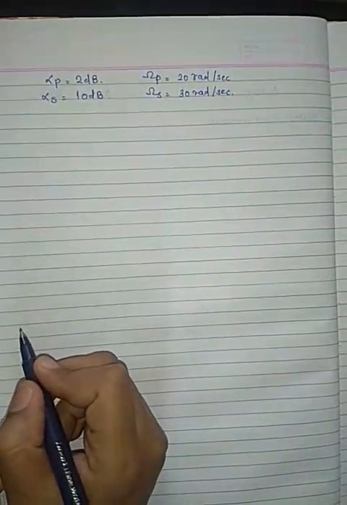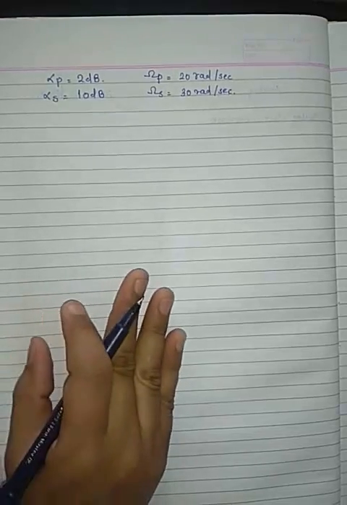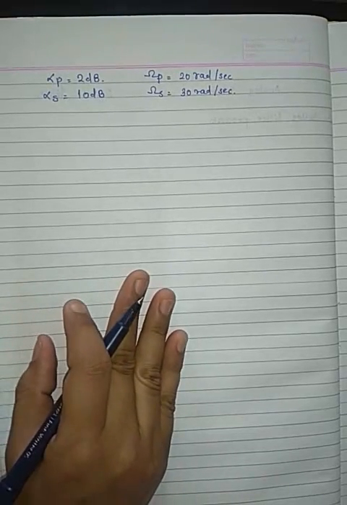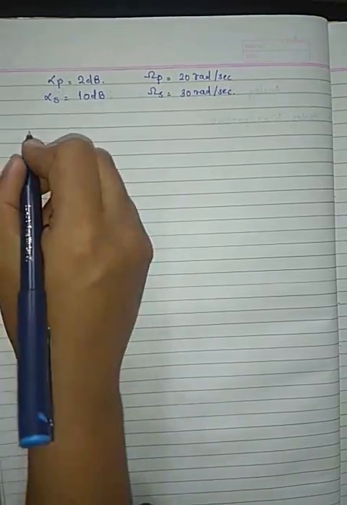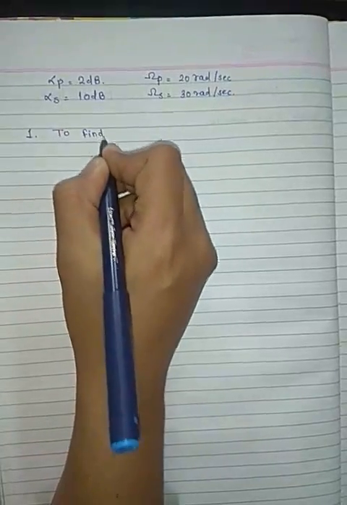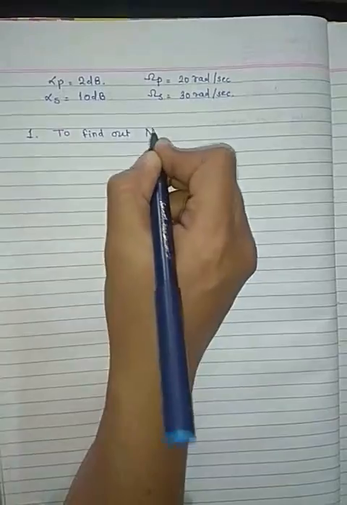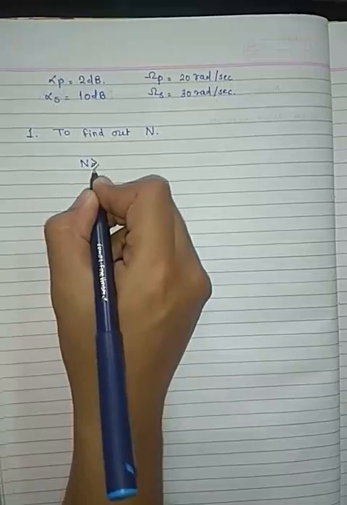Okay, so we have to design an analog Butterworth filter. So what is our first step? The first step is to find the order of the analog filter. So the first step is to find N. By using the equation, we will first find N.